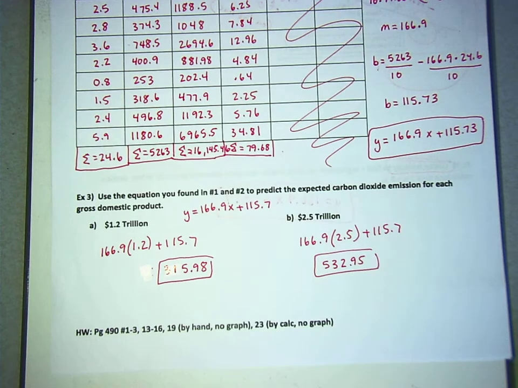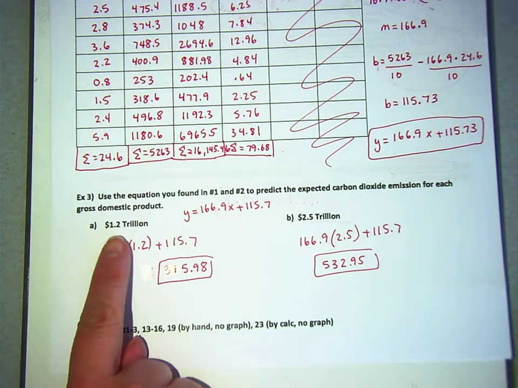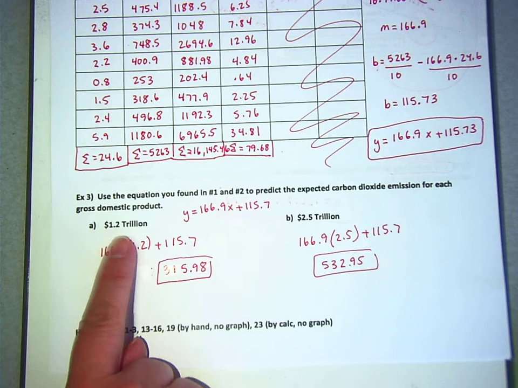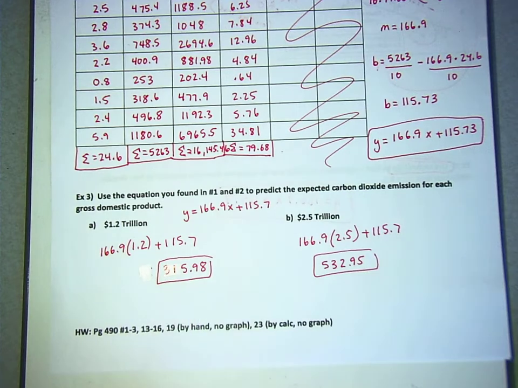And this would be millions of metric tons. So basically, if your country is selling this much product of anything or total, then it's expected that that's how much carbon dioxide emission you're putting into the atmosphere.